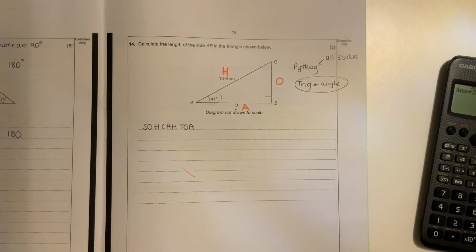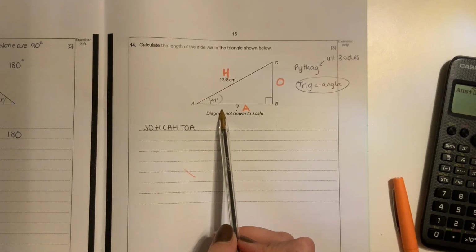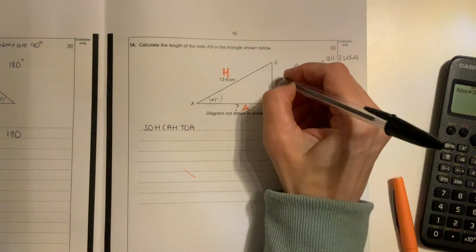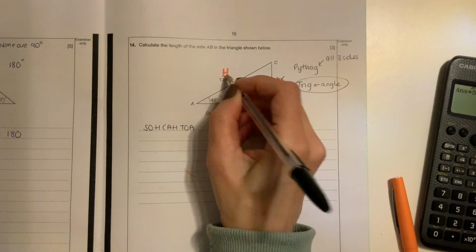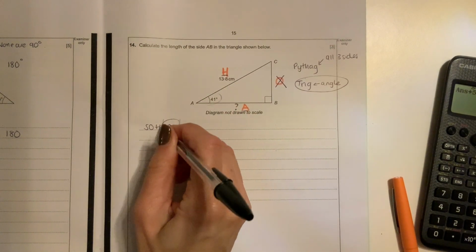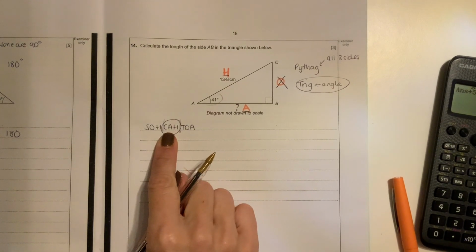Next step, decide which side we are not going to use. People think that you're not going to need the unknown, but obviously we do need that one because that's the one we actually want to work out. So we don't need the opposite. The two sides that we're working with are A and H, and the only part of SOHCAHTOA that has A and H in it is CAH. Next step, write out what that means.